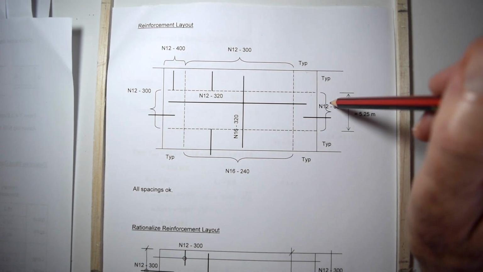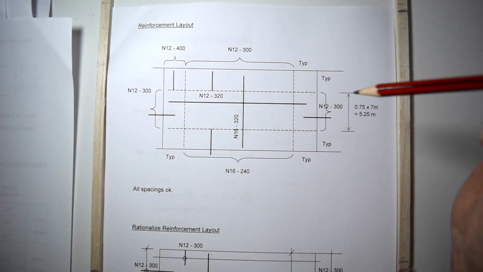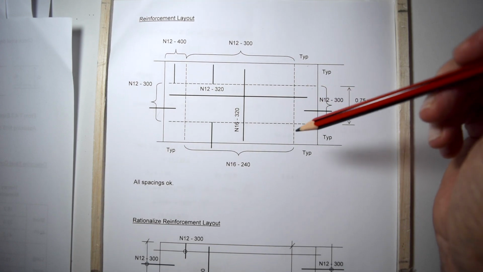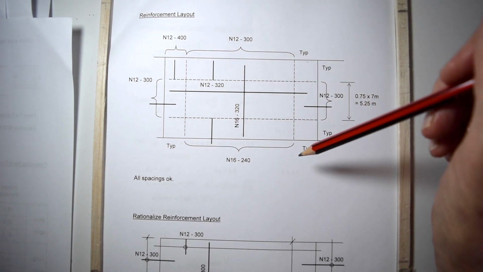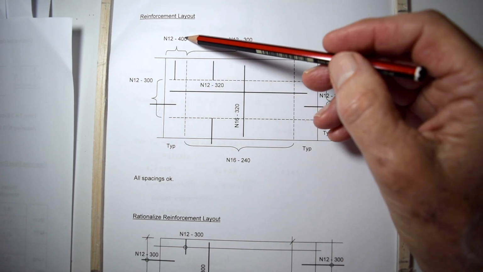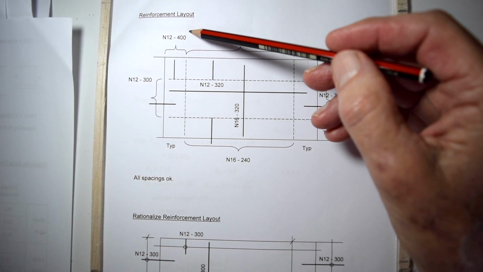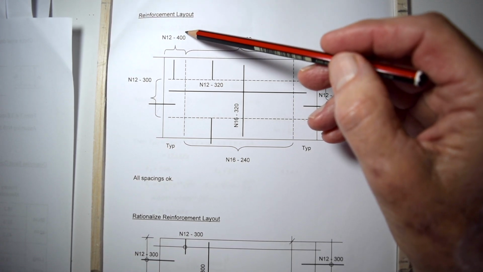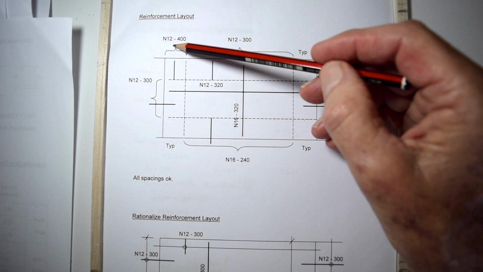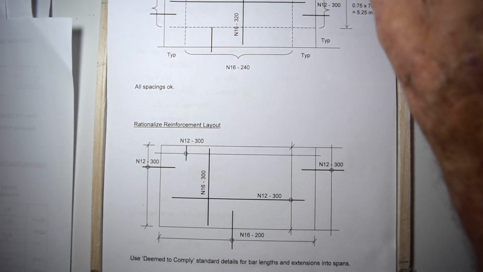And N12s at 300 both ends, because both those ends moments are exactly the same. And I've mentioned that, and I call that typical because there we could use N12s at 400, but that's incorrect. We have to use N12s at 300, as you'll see. You could theoretically use that, but you'd be going against the code's recommendations.